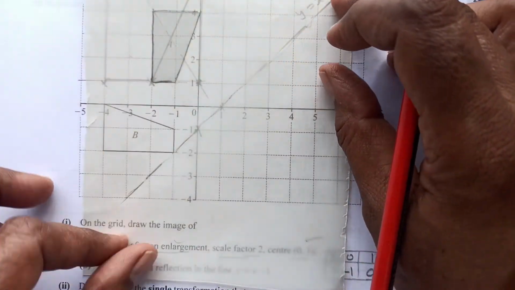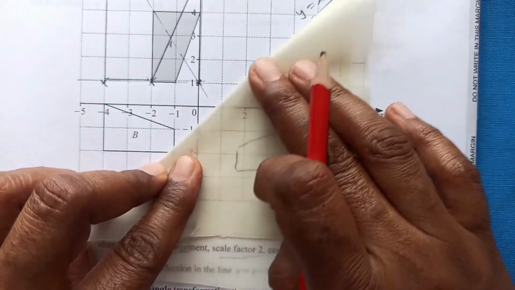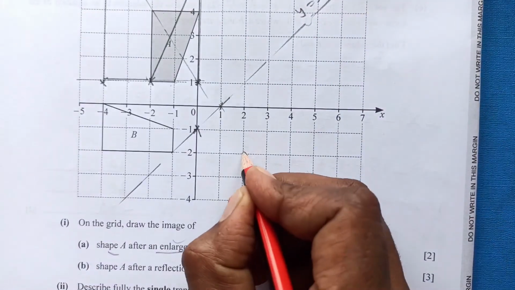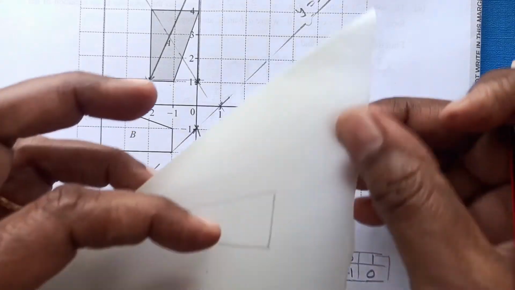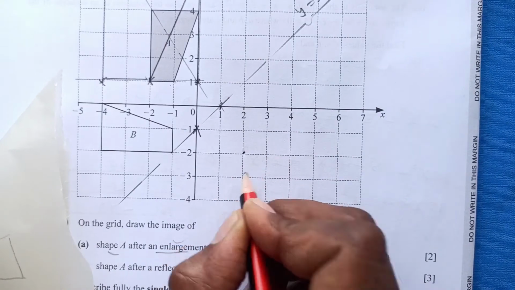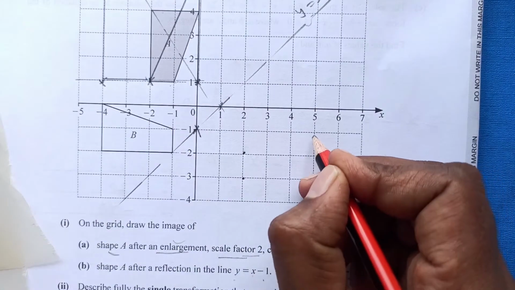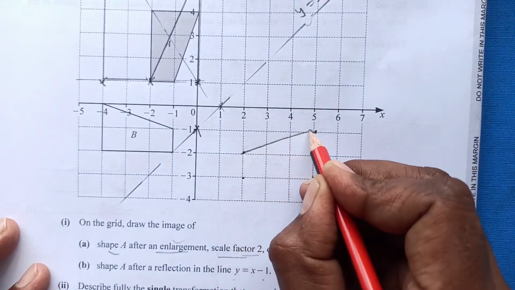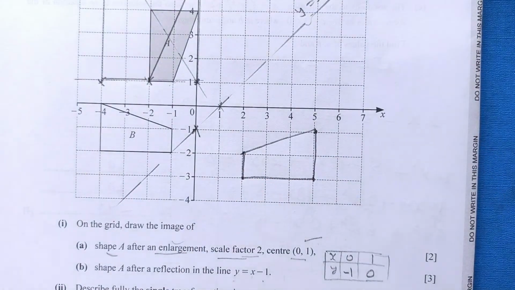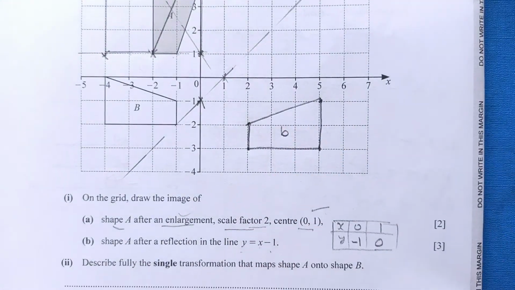Then just fold from this mirror line, so your image will come over here, right? So it's here. This is the point, and another one is down here, one down. Then we have these 3 points on this side and 2 up. So this is the shape. Please use a ruler to draw the lines. So this is part B of the first question.